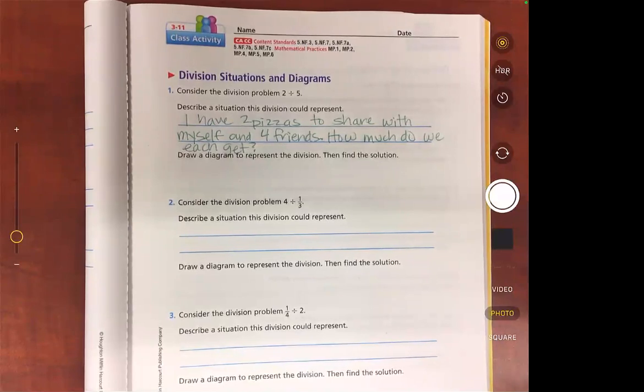Did anybody come up with a different situation they want to share? I said 2 pies. 2 pies? I love it. Are we awake this Monday morning? No. No, not so much.